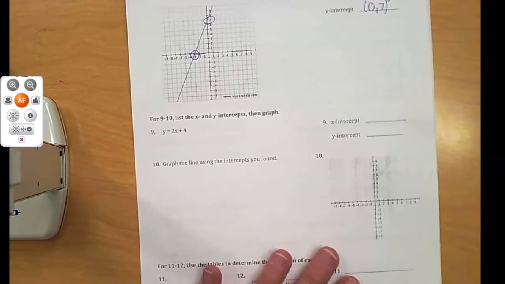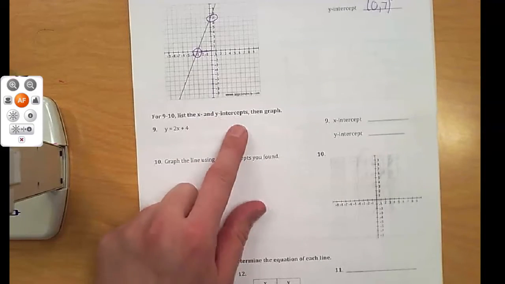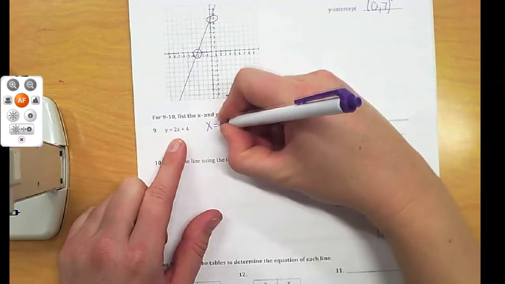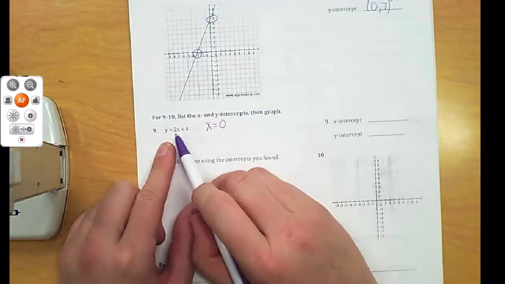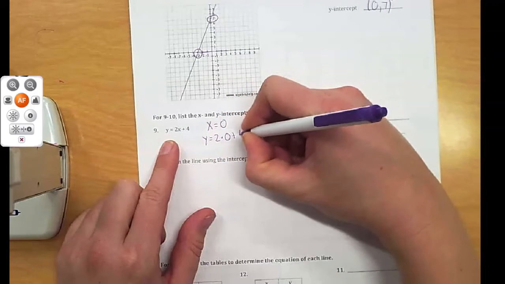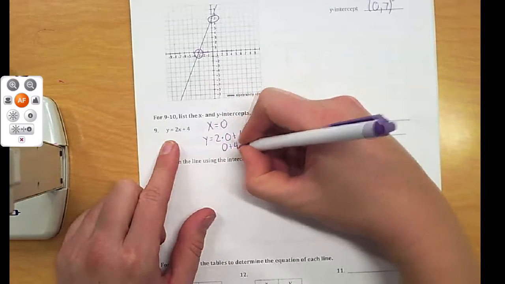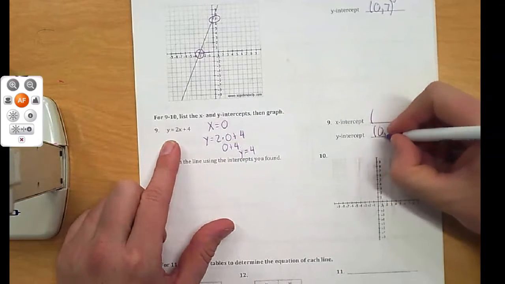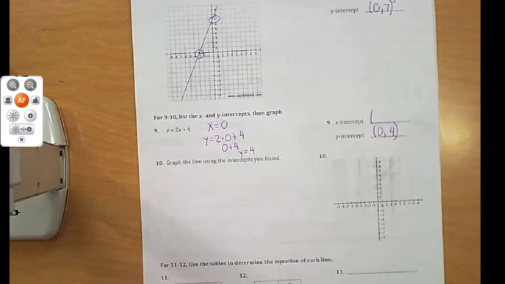Number 9 and 10, it says list the x-intercepts and y-intercepts, then graph. So number 9, when x equals 0, I'm going to put a 0 into this equation. y equals 2 times 0 plus 4. 2 times 0 is 0 plus 4. y equals 4. I end up with the point 0, 4. When x equals 0, that is your y-intercept. If you just put a 4, I would accept it, but 0, 4 is the proper way.